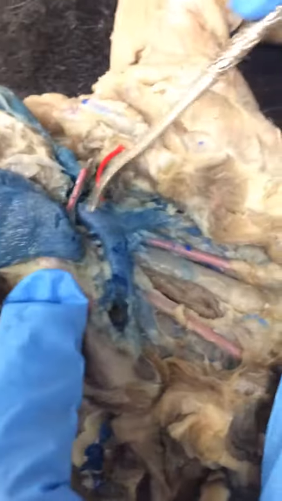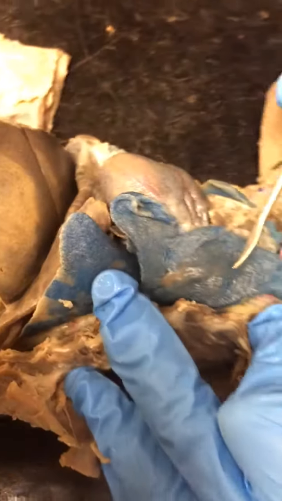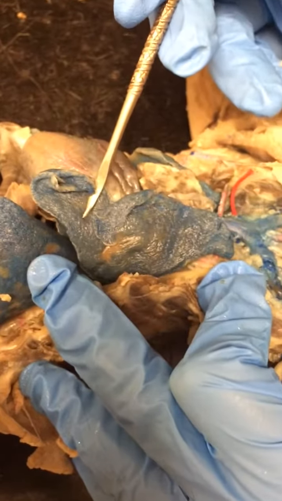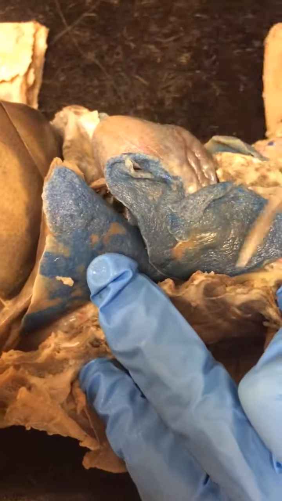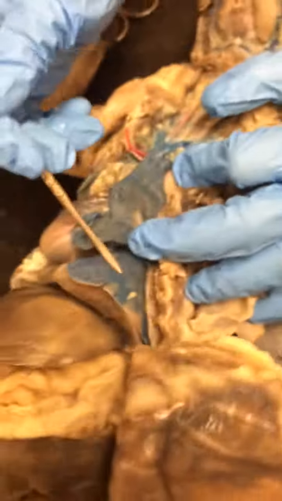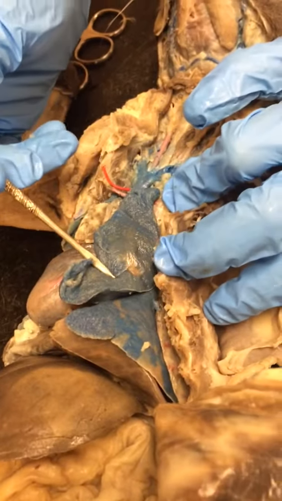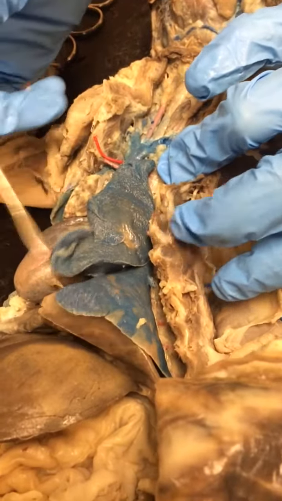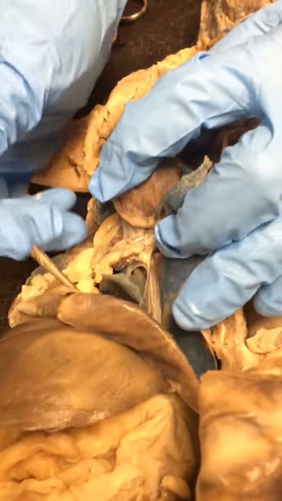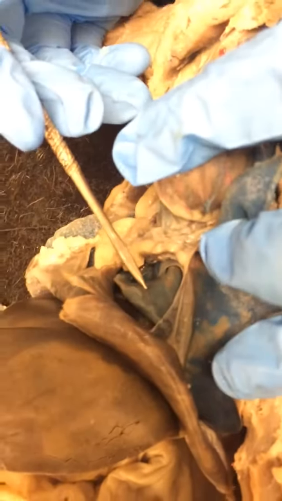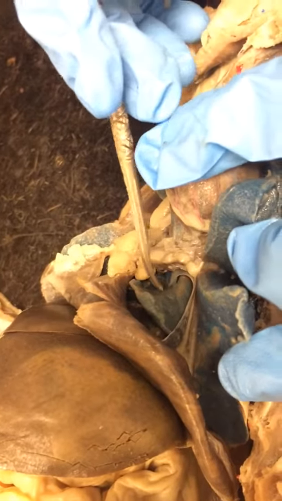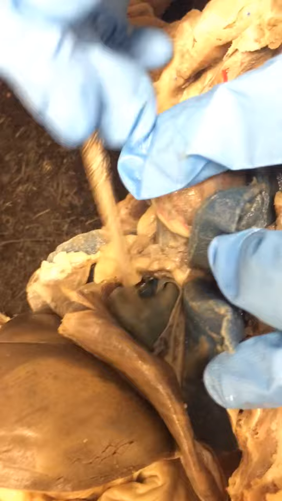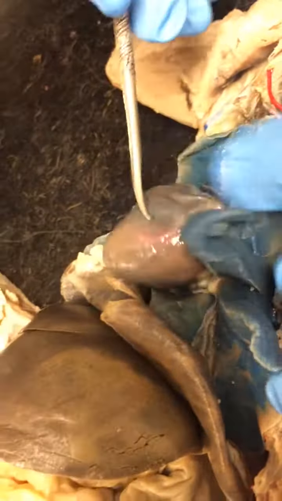Just continuing going down, we're going to go to the lungs. This is the anterior lobe of the lungs, medial lobe of the lungs, posterior lobe of the lungs. Yeah, and this is the left lobe, or left lung, okay? So left anterior, left medial, left posterior, all right? And if we lift the heart back, right in here, you will actually see the intermediate lobe of the lungs, right down here, okay? That's just beneath the heart.